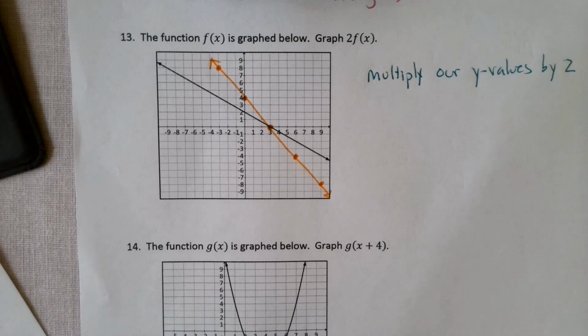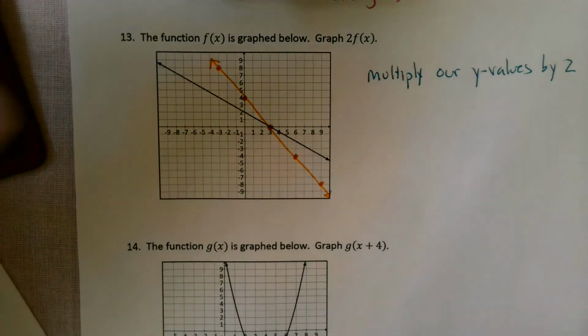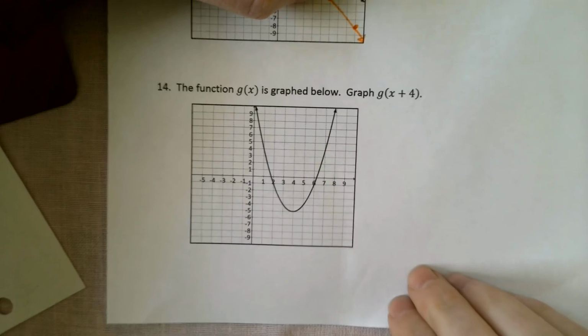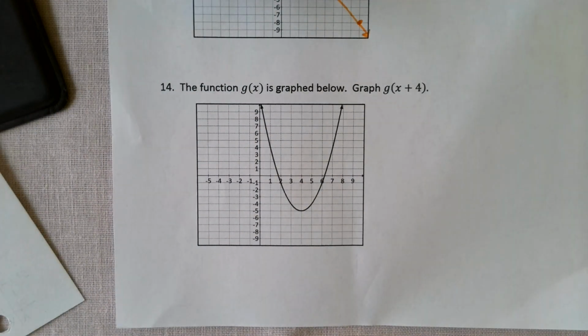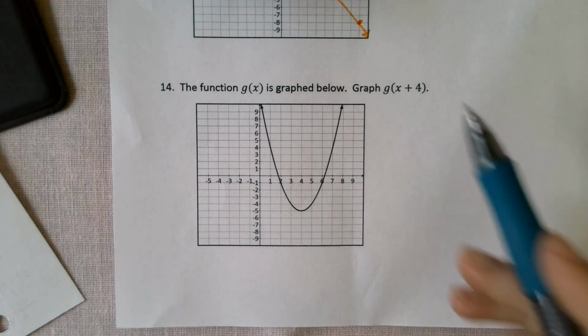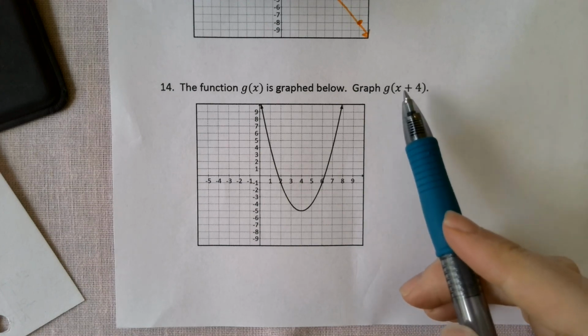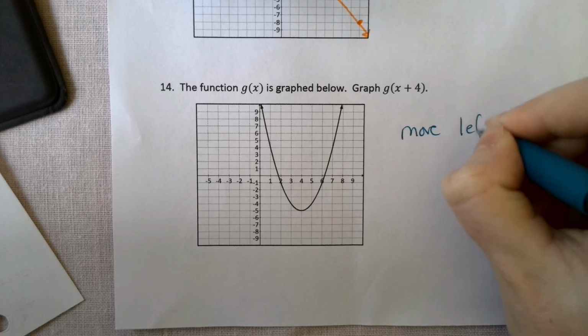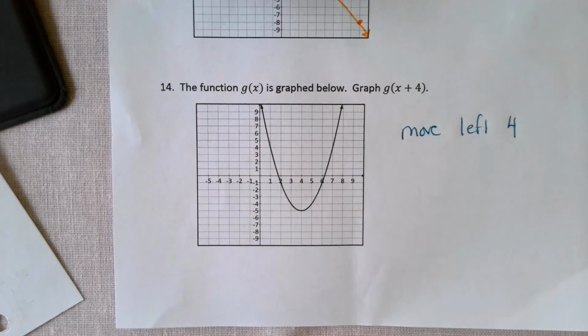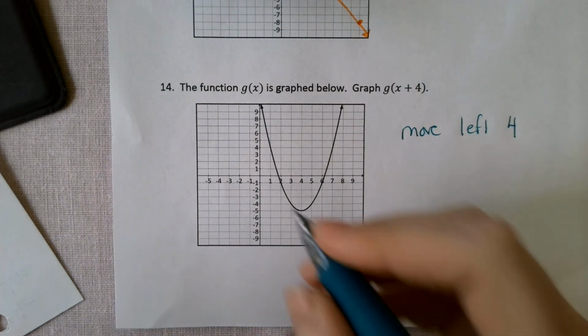Now for our next one, it says graph g of x plus 4. If you recall, when it's inside the parentheses with x, this means that we need to move left or right. And because it's plus, we need to move left 4. So all of our points, we're going to move left 4.